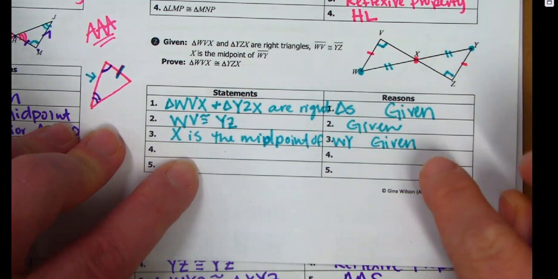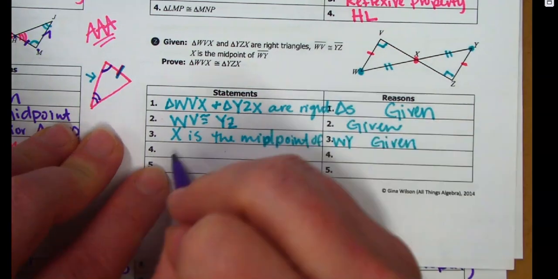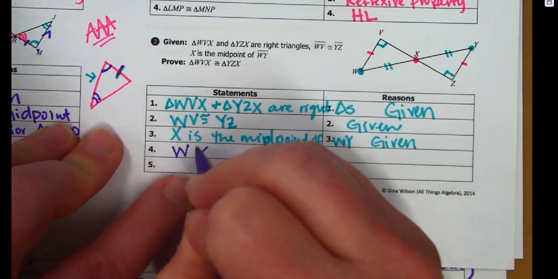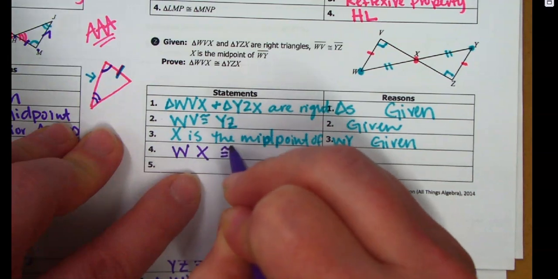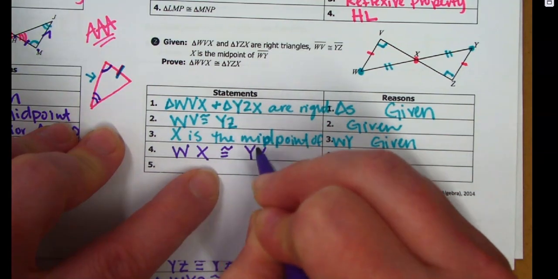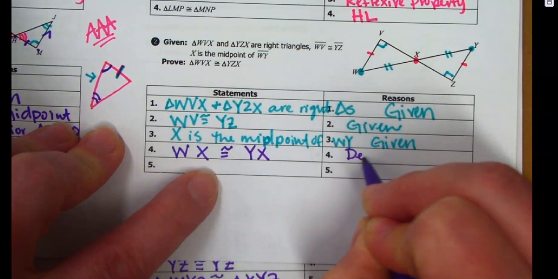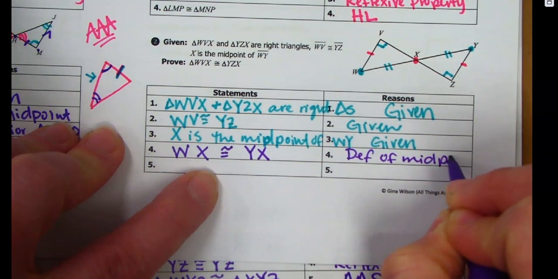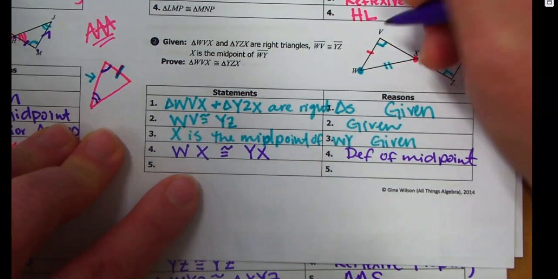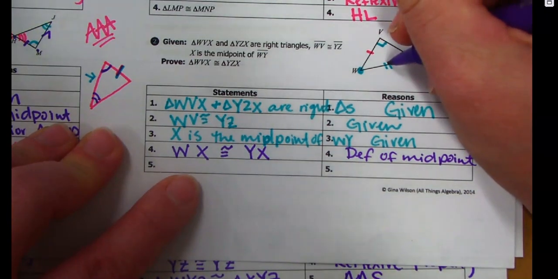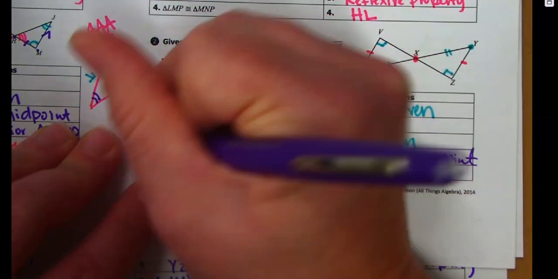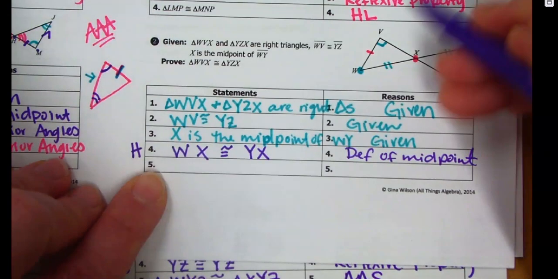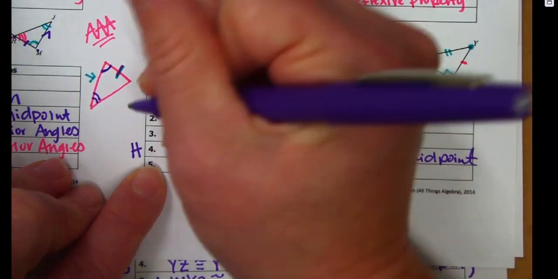Remember, based on this given about the midpoint, we were able to determine that WX is going to be congruent to YX, that's the definition of midpoint. So, if we look at it, the one across from V right there, that's going to be my hypotenuse. The one over here on the side is going to be my leg.